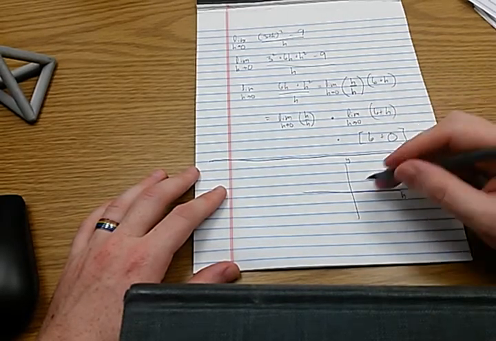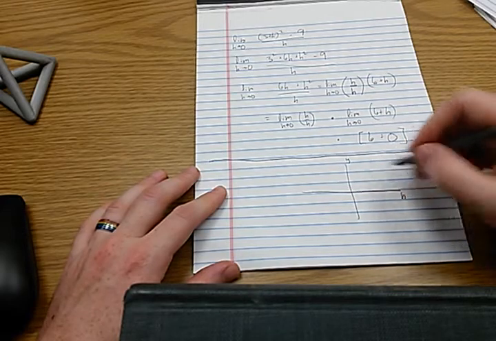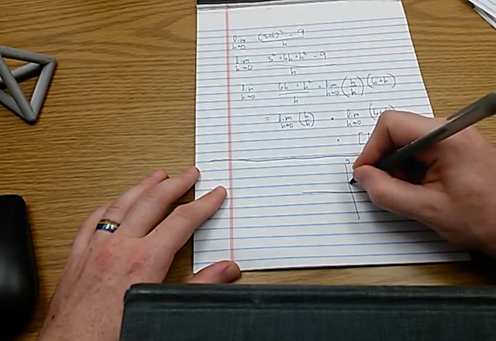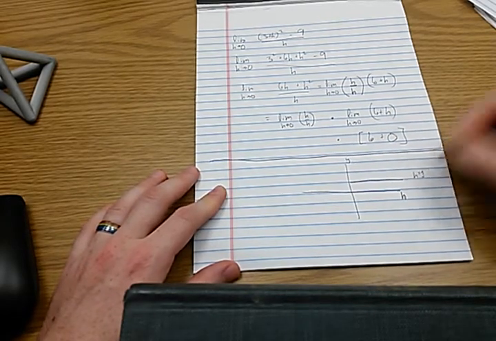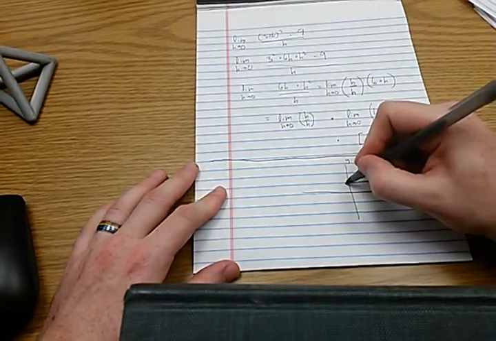For any value of h greater than 0, h divided by itself is going to give me a value of 1. So this is y equals 1. For any value of h which is negative, same answer.